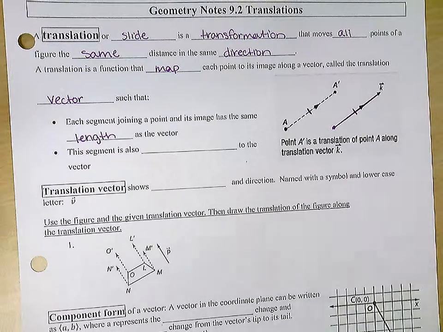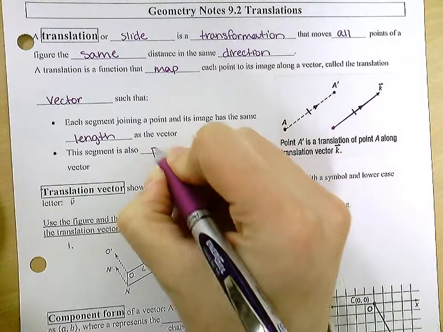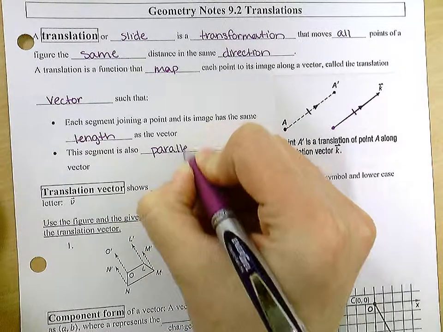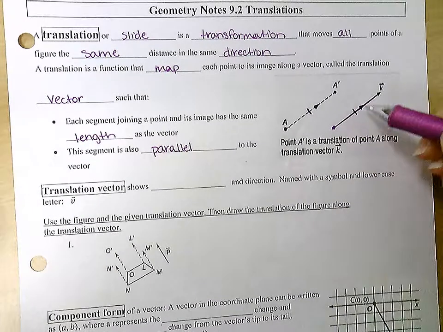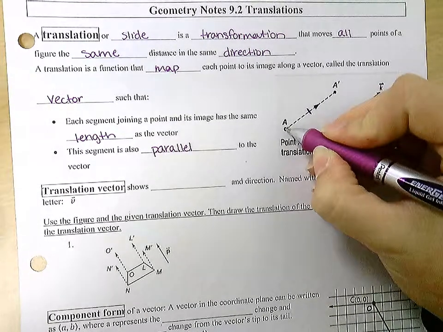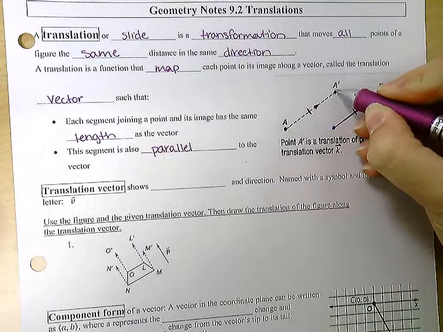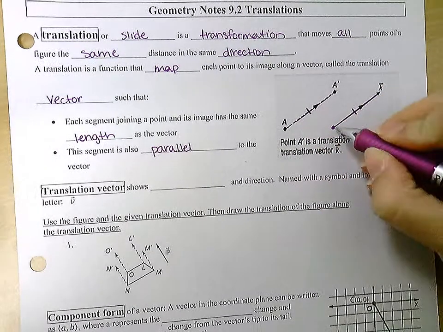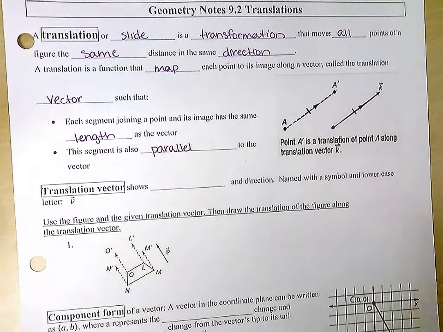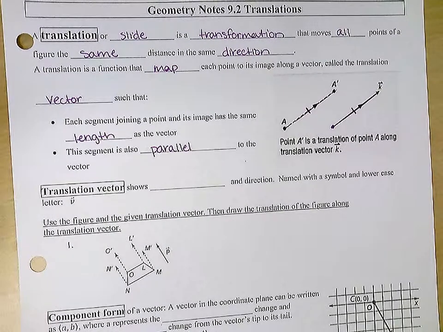This segment is also parallel to the vector. Okay, so it is also parallel. So you can see those arrows in these two cases. So from point A to its image, A prime, that line created between the two points is going to be parallel to that translation vector.